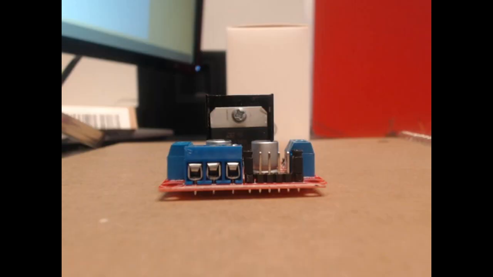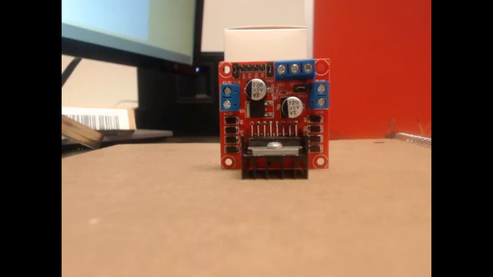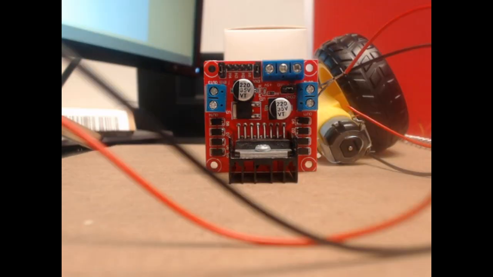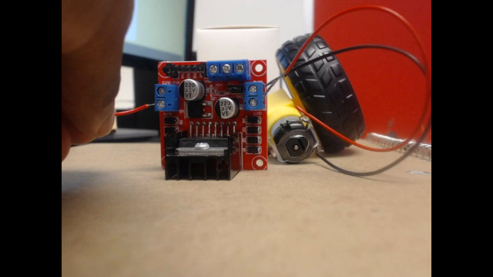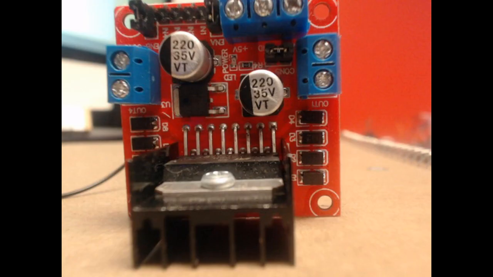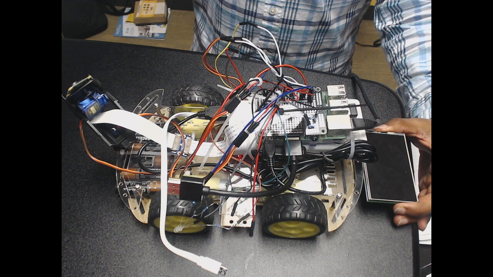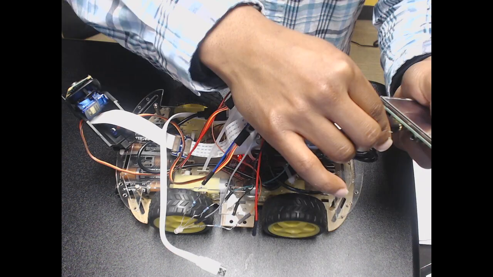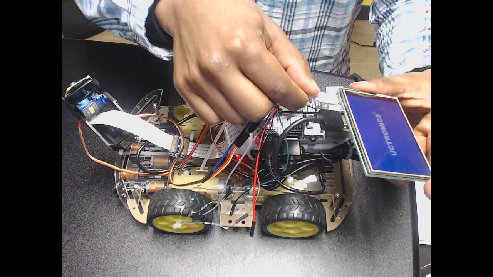The H-bridge. The L298N chip switches the polarity of a voltage, often used in applications that require DC motors to run forward and backwards. The HDMI touchscreen is plug and play. It makes Clovis debug friendly.